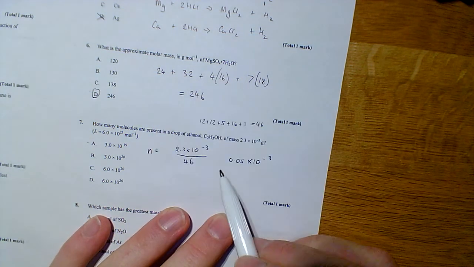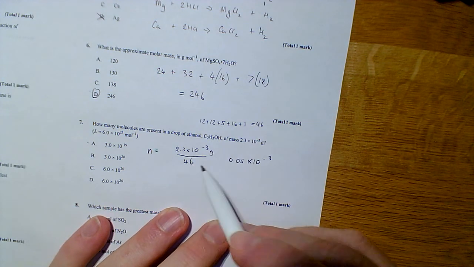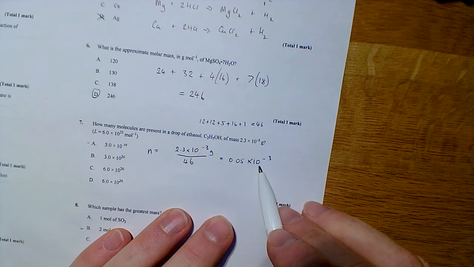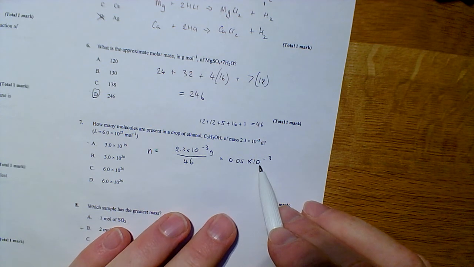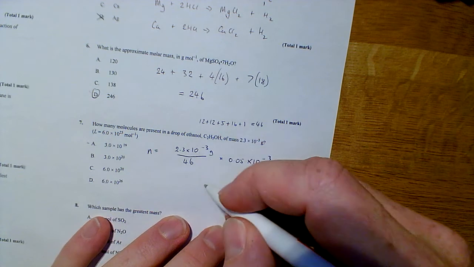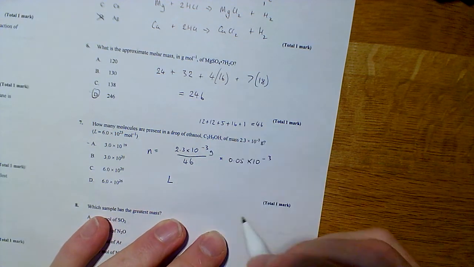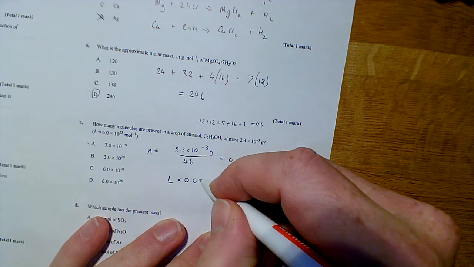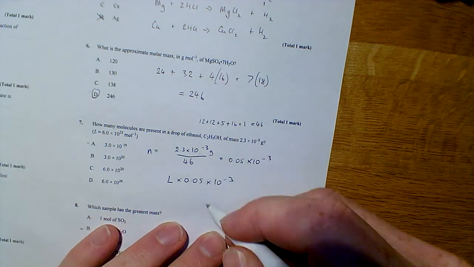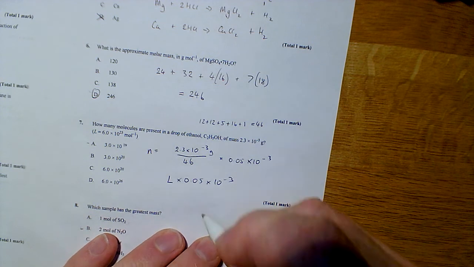The reason I've got that, by the way, is moles equals mass over Mr. There's the mass, there's the Mr, and that must be the number of moles. So to work out the number of molecules, you multiply the number of moles by Avogadro's number. So it's L, which is Avogadro's number, times 0.05 times 10 to the minus 3. And they've just given it as 6 times 10 to the 23 here. So let's work that through.